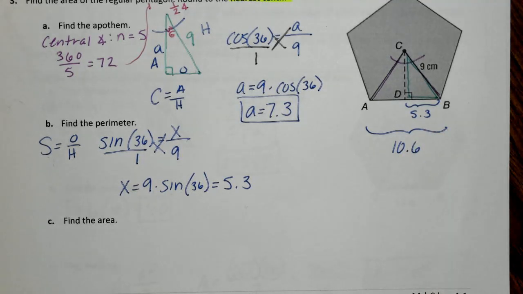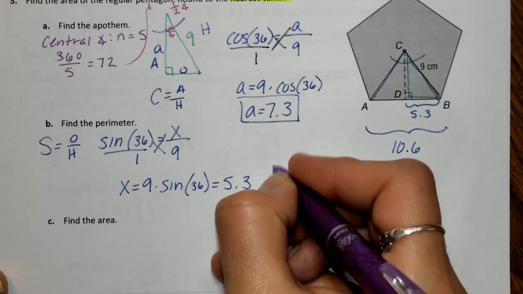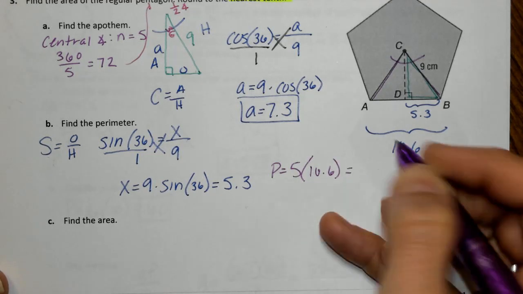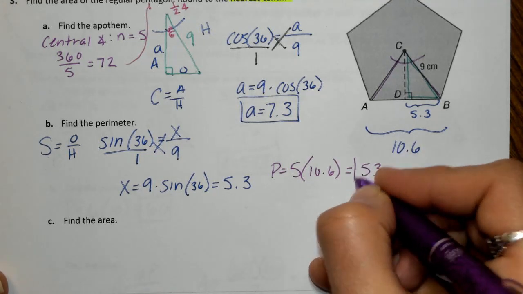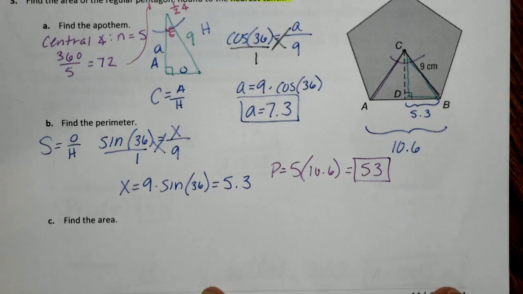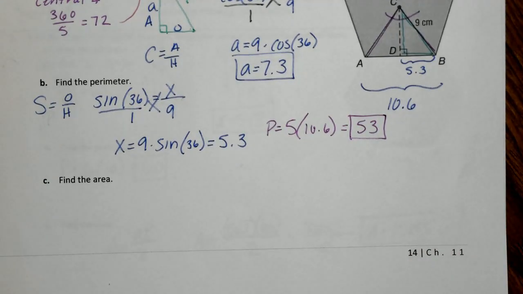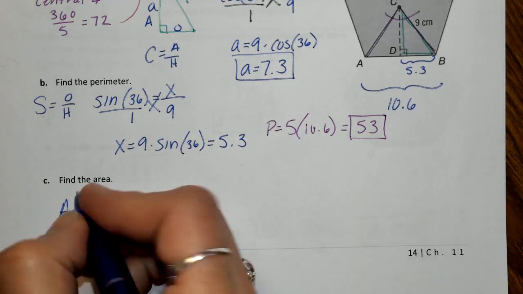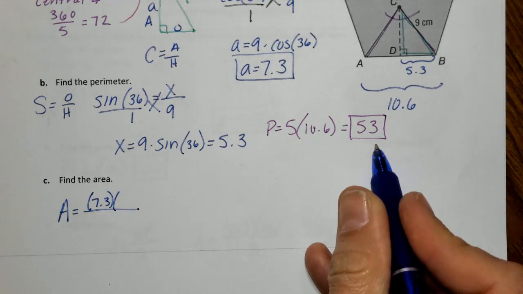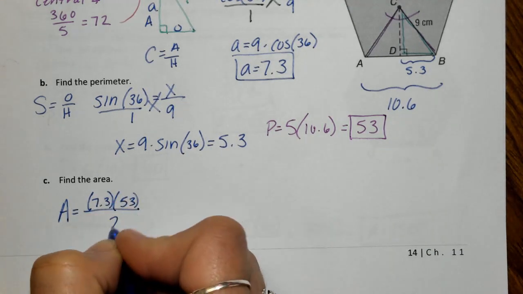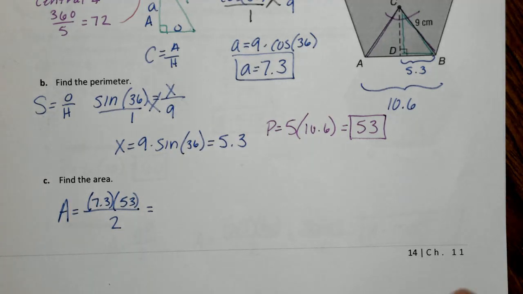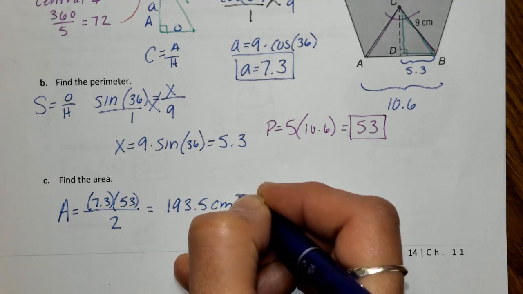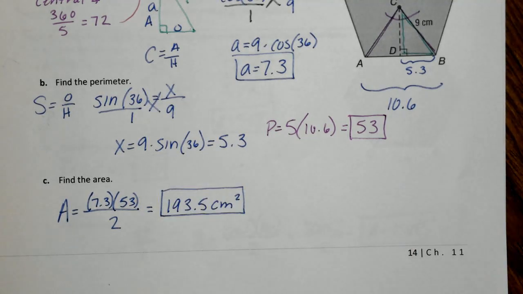Now we can go find our perimeter. We have 5 sides times the side length of 10.6, ends up being 53. And we can plug in. Finally, down to the last bit, finding your area. Just going to go ahead and plug right in your apothem, 7.3, times the perimeter, 53, all over 2. We click this all into our calculator, we round to the nearest tenth, we end up with 193.5 centimeters squared. And that is it for area of regular polygons.